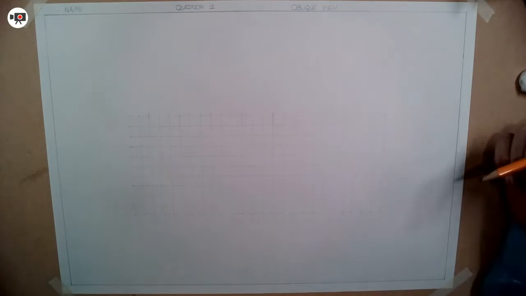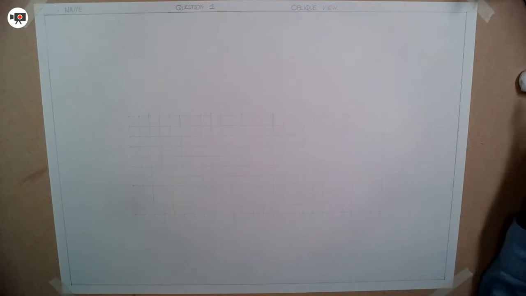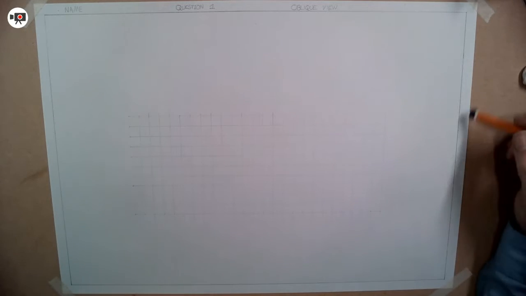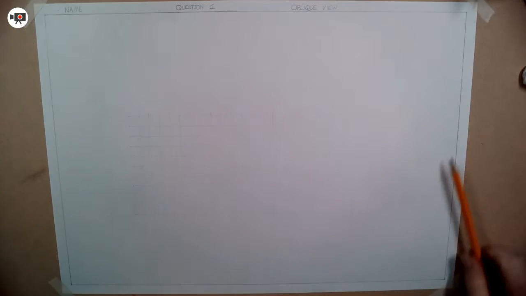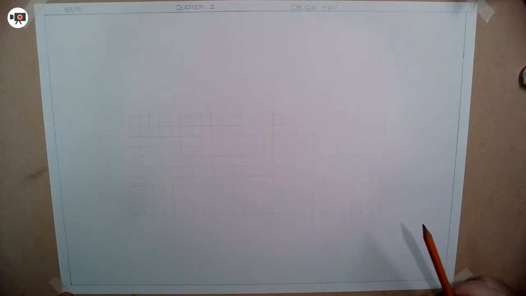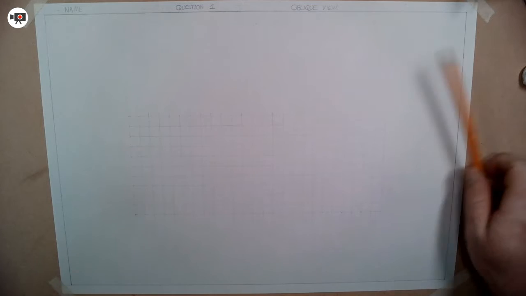Hi all, this is just a quick video on Oblique View for anybody that may be a little bit unsure about it. So first of all, I'm just going to talk about the setup of the page. Here you can see I have a 10mm border all the way around the page. I've used masking tape. You can see how the masking tape doesn't cut off the corners, and down here, and you can barely see the top.